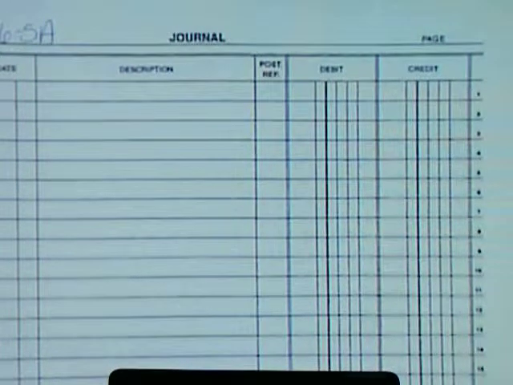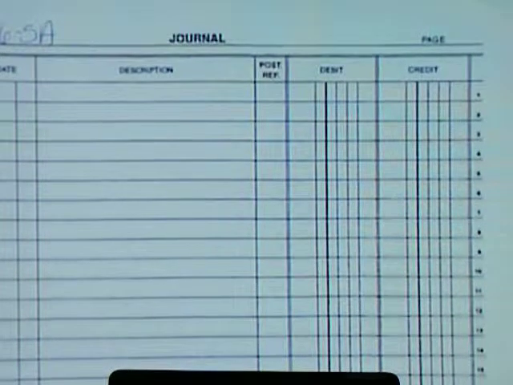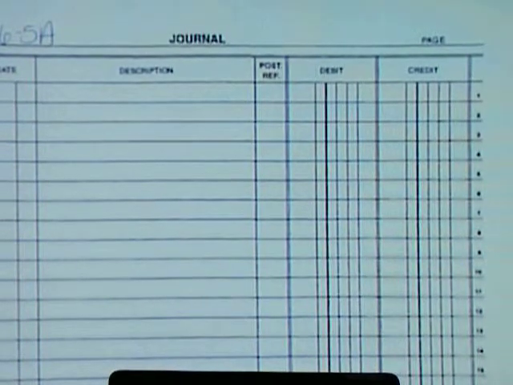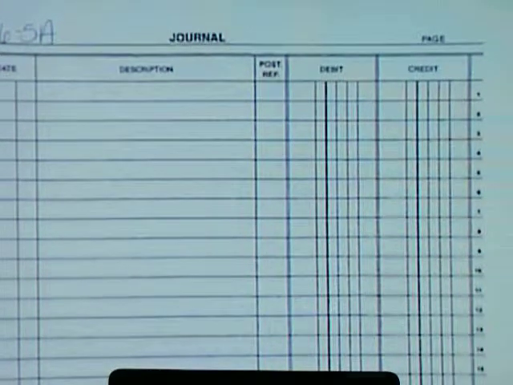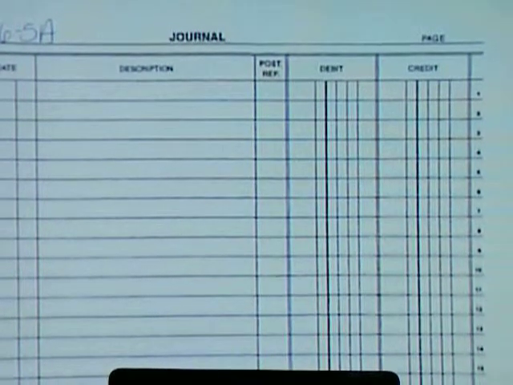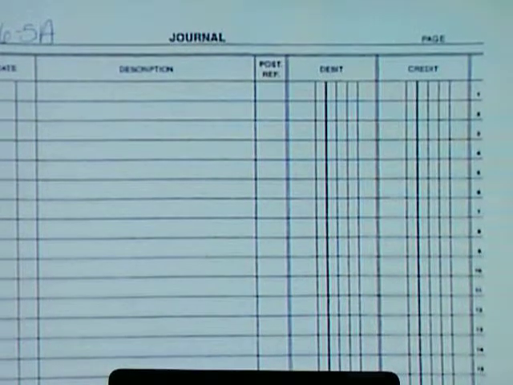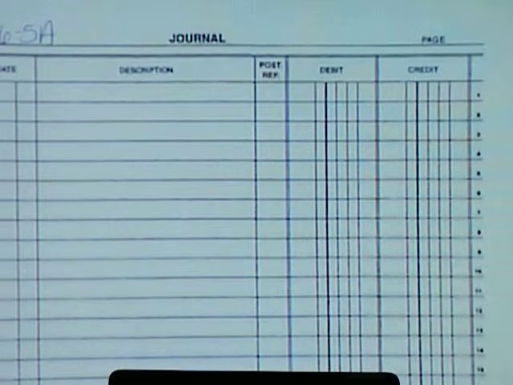The problem reads, the following were selected among the transactions completed by the Grill Company during April of the current year. On April 3rd, the company purchased merchandise on account from Grizzly Company. List price $60,000. Trade discount was 30%. The terms are FOB destination, and the terms are also, again, 2/10 and net 30. So what we need to do is go ahead and journalize this.